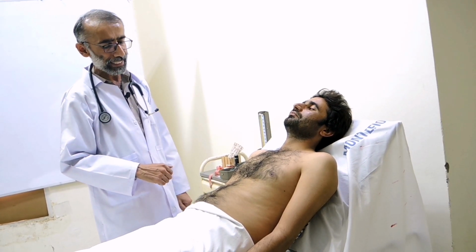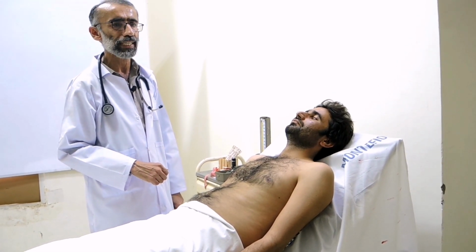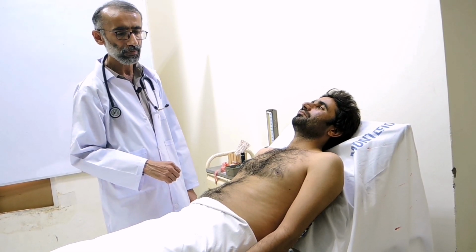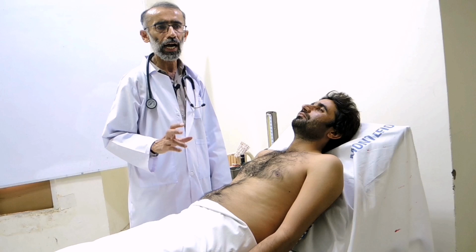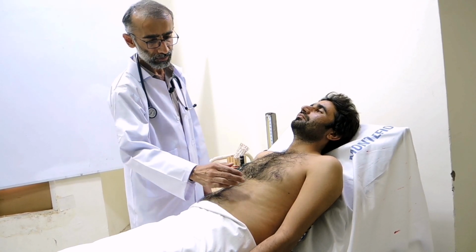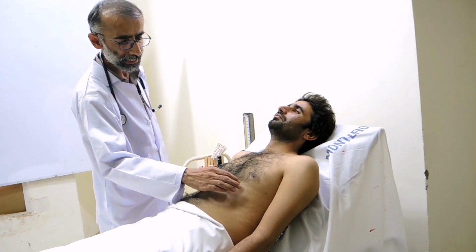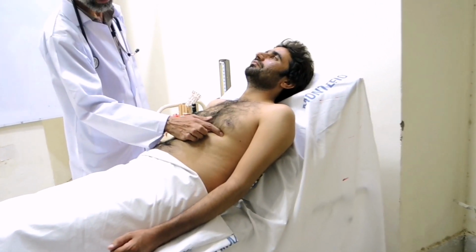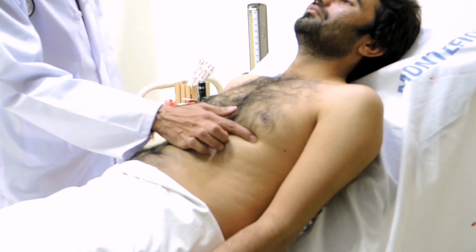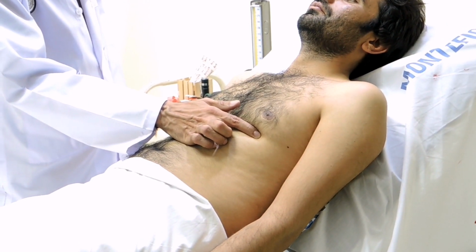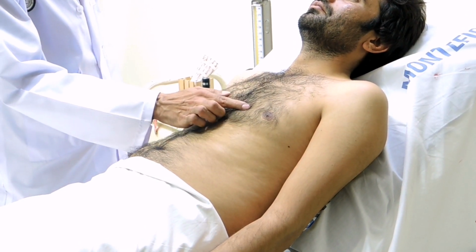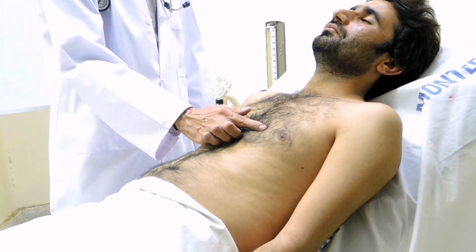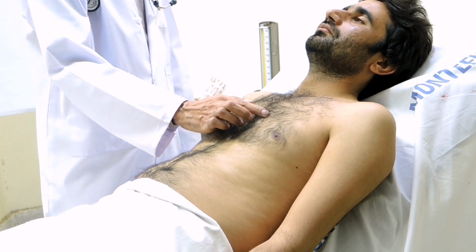Next, proceed for percussion. Percussion is usually unnecessary. Now auscultate the precordium, all 5 cardiac areas, starting from the mitral area. This is the 5th intercostal space, left side of the chest. This is the mitral area. This is the tricuspid area, 4th intercostal space, close to the sternum on the left side of the chest.